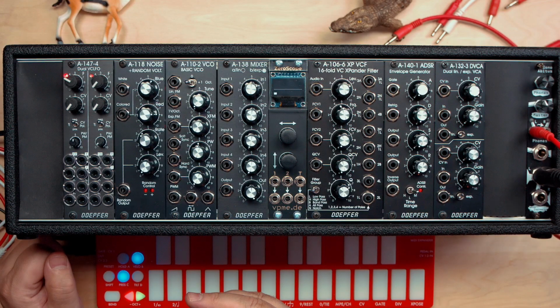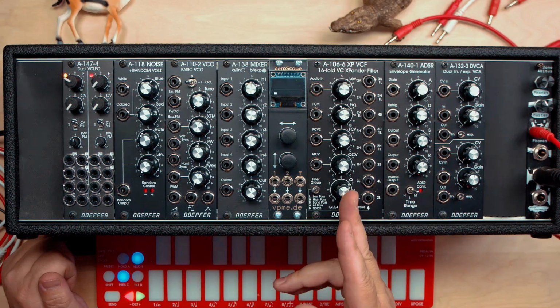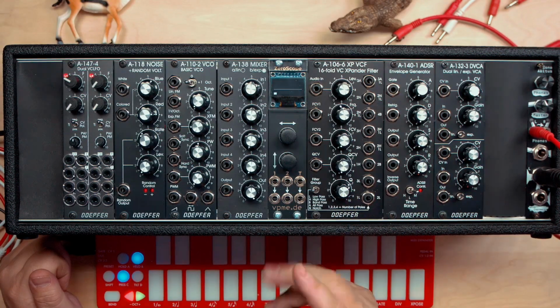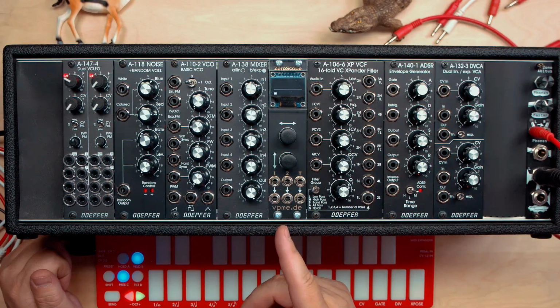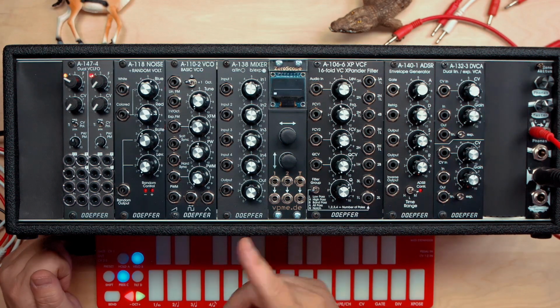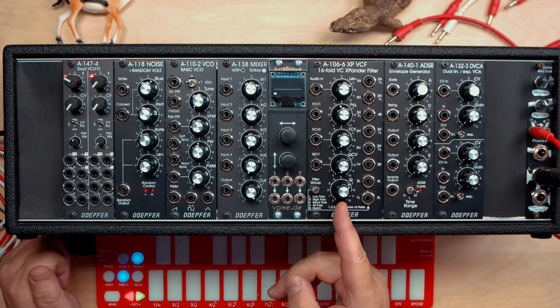Next up comes the mixer. Now the mixer is fairly simple. This is where we mix our different sound sources into one signal and take it on. And after that, we end up at the filter. Now you noticed I skipped this one, because this is just a little oscilloscope so that we can watch the signals later on. So after the mixer comes the filter.